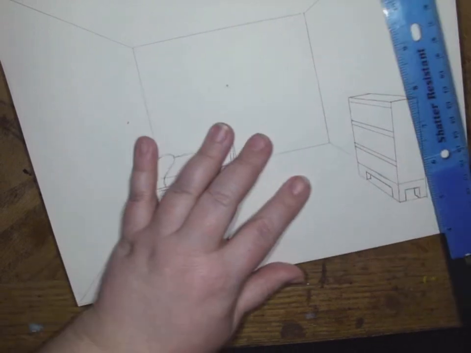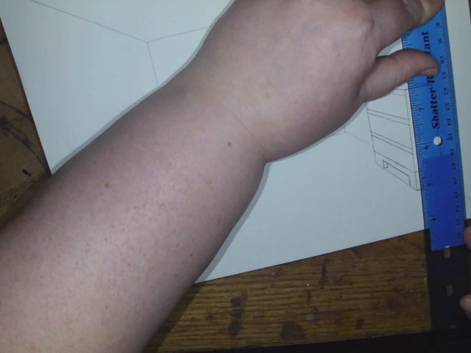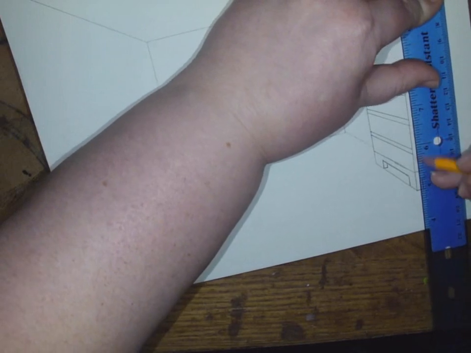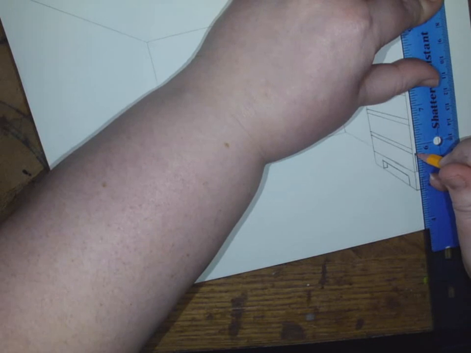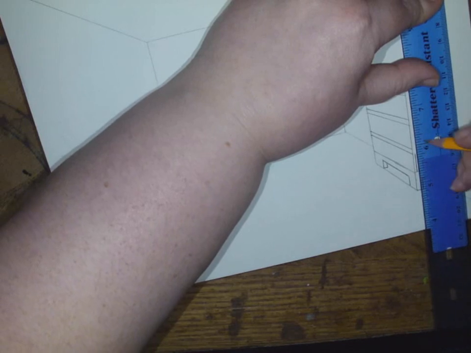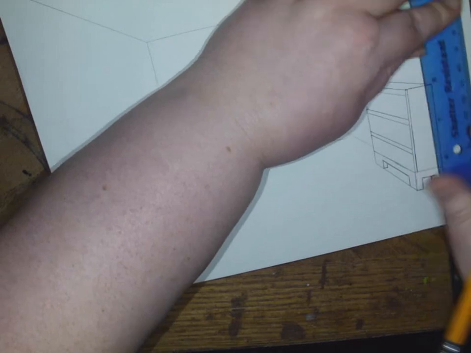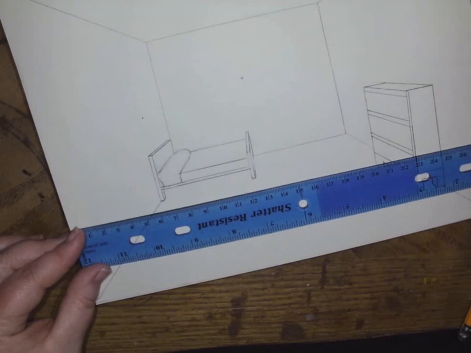Alright, so the lip of the drawer that's going to come out over top is just going to be about this big. So it's just going to come to here. Okay. So I'm just going to draw the line right now and I'll erase what I don't need. So you're just going to go this way.